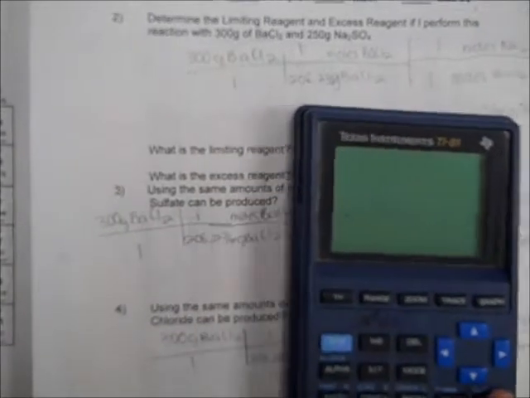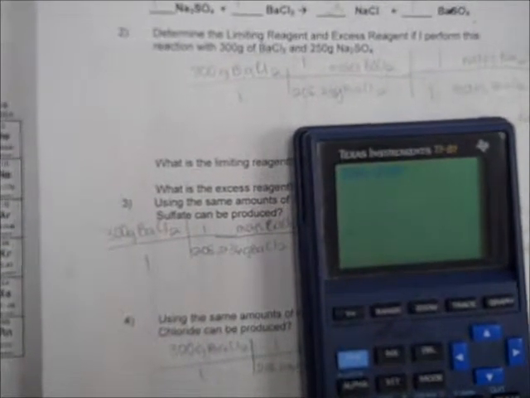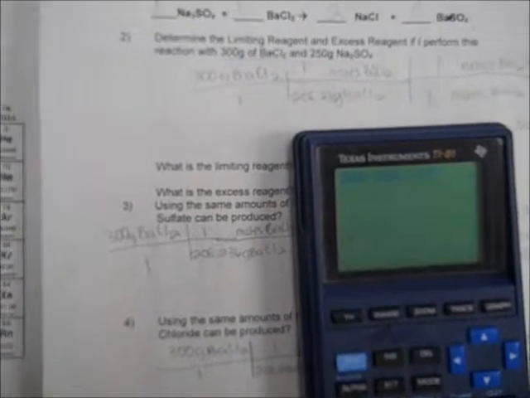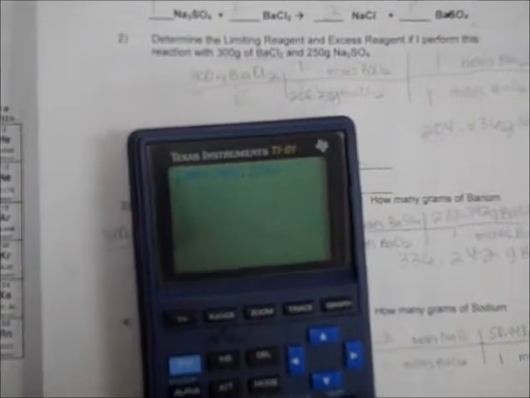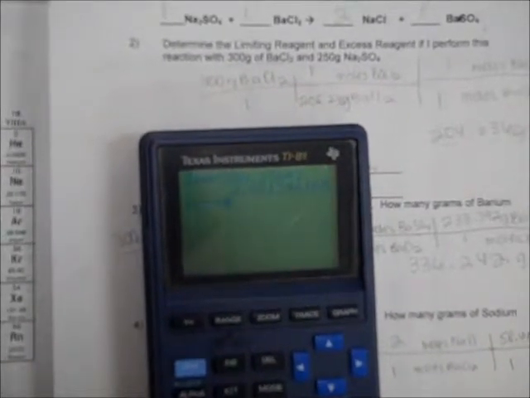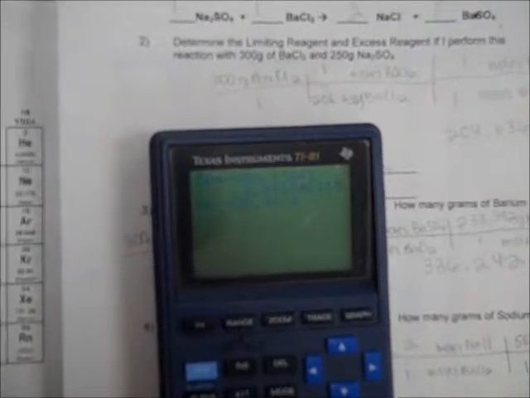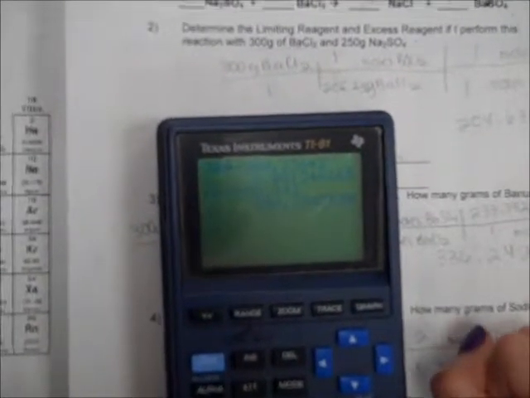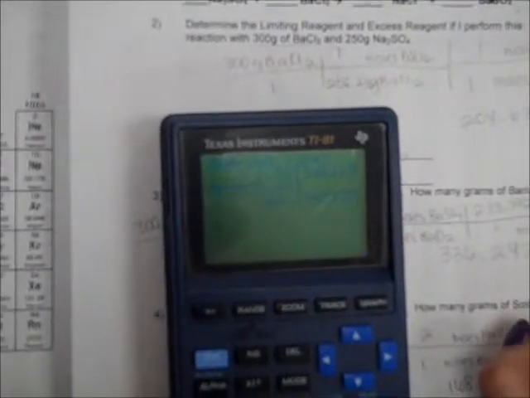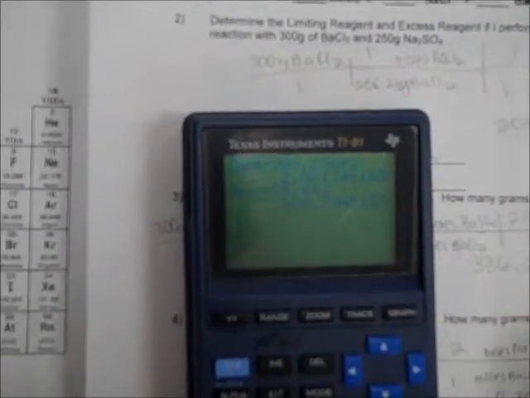And you plug everything into the calculator. 300 divided by 208.236 times 2 times 58.443 gives 168.395 grams of NaCl.